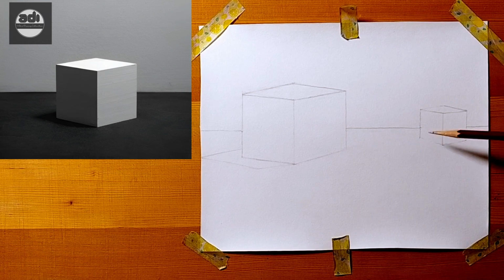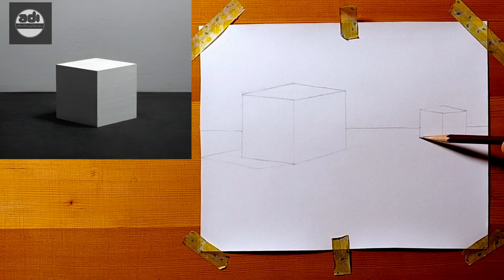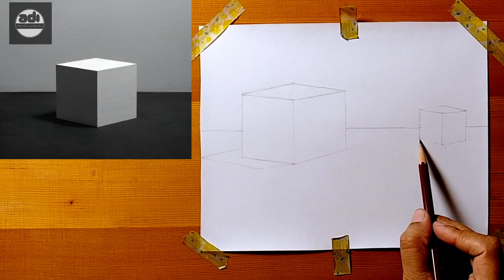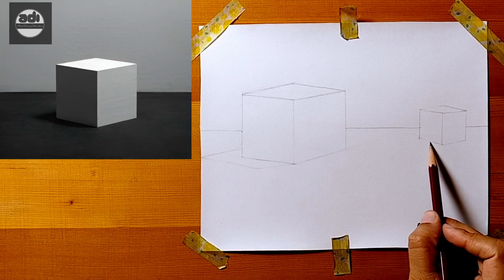We will make fewer mistakes on our main drawing as we would have answered a lot of questions during the process of doing the value study.